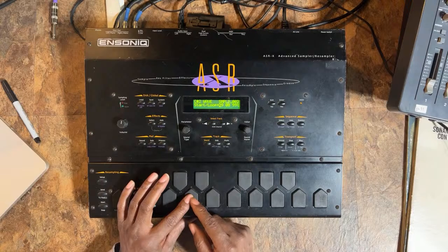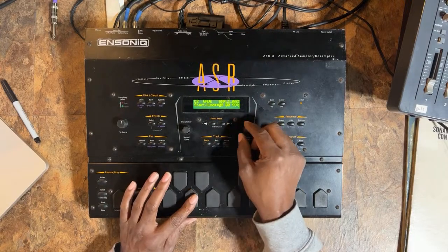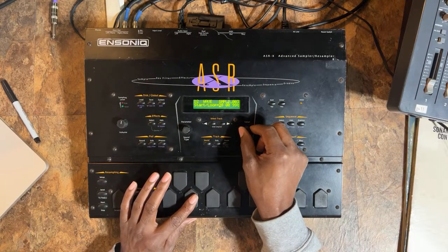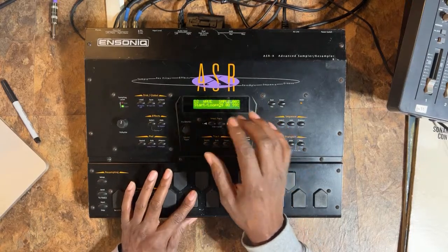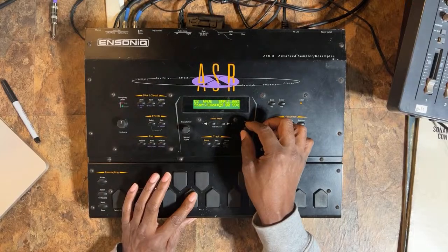So I'm gonna come to the next pad and I'm gonna turn that to 29 because I already know that's the one I left off on, right? So now I'm just gonna keep turning.